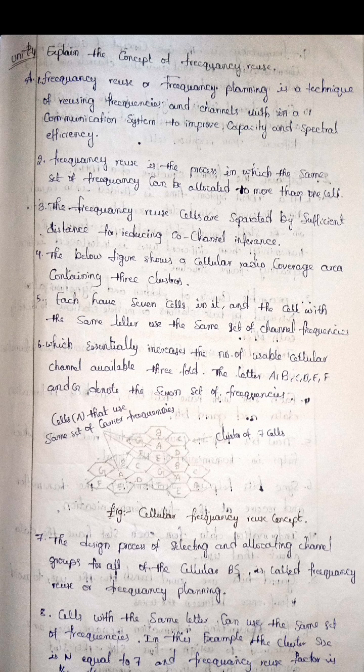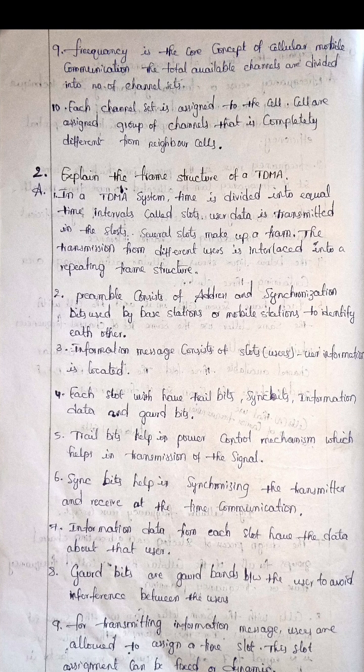Cells with the same letter can use the same set of frequencies. In this example, the cluster size is N equal to 7 and frequency reuse factor is 1 by N, which is equal to 1 by 7. Frequency reuse is the core concept of cellular mobile communication. The total available channels are divided into number of channel sets. Each channel set is assigned to the cells, or assigned a group of channels, that is completely different from neighboring cells.